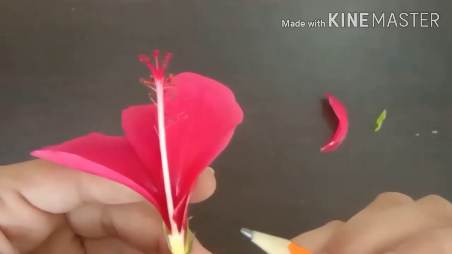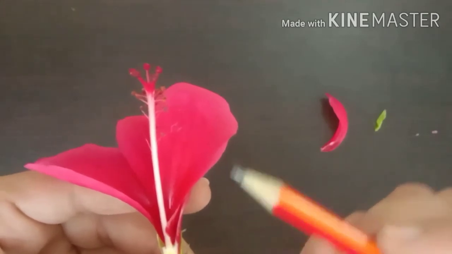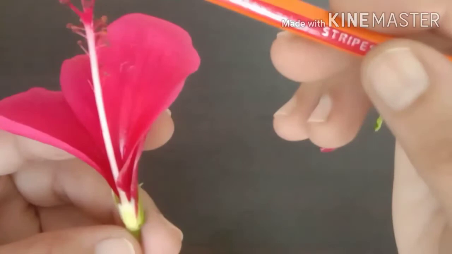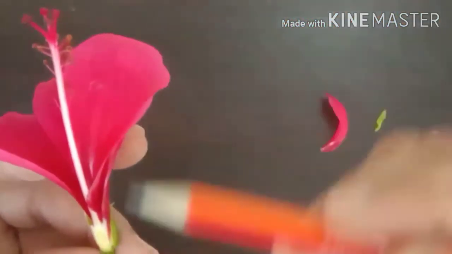Students, take a vertical section of a hibiscus flower with the help of a sharp blade by cutting the flower vertically from stigma to pedicel. Both the sections of flower will be seen here.